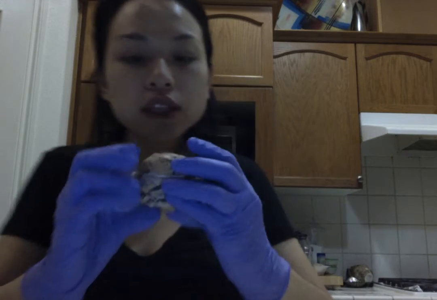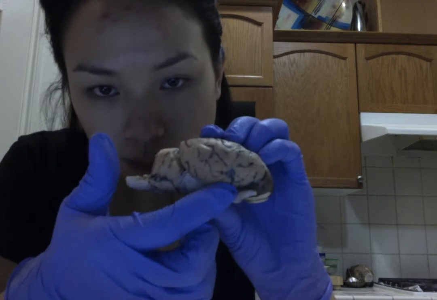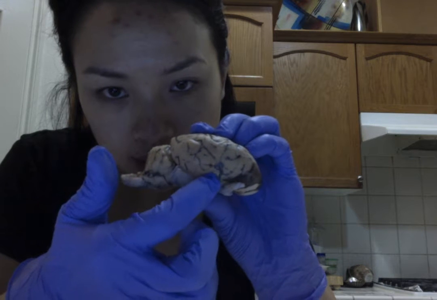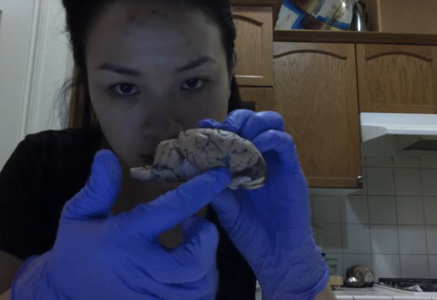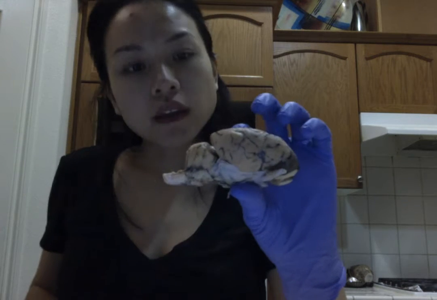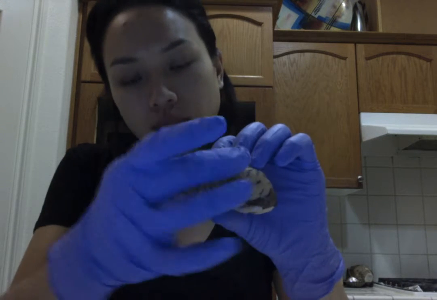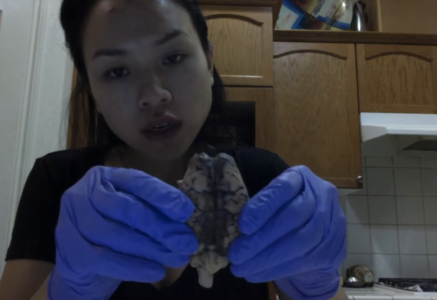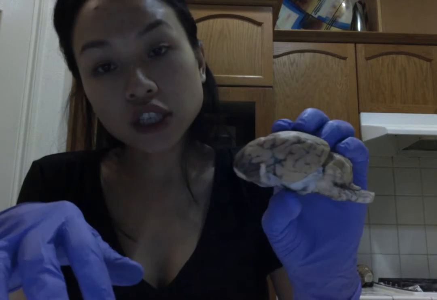So I've already mentioned the lateral sulci, but I'll go ahead and talk about it again. So this line right here, this darker groove, is known as the lateral sulci, and again it divides the temporal lobe from the parietal lobe. These grooves separate, again, the temporal and the parietal lobe, and the grooves actually create what's called the gyrus.